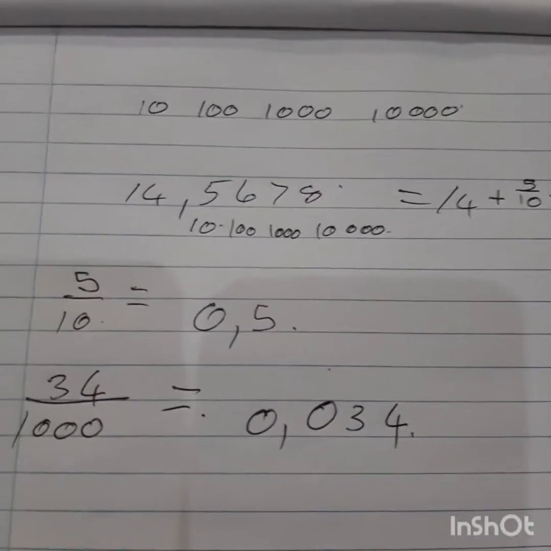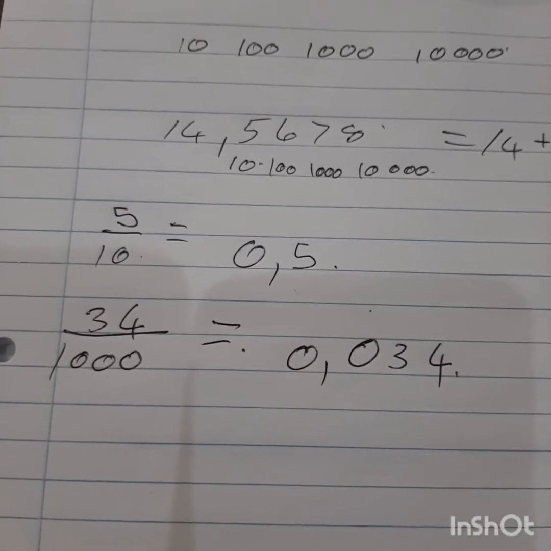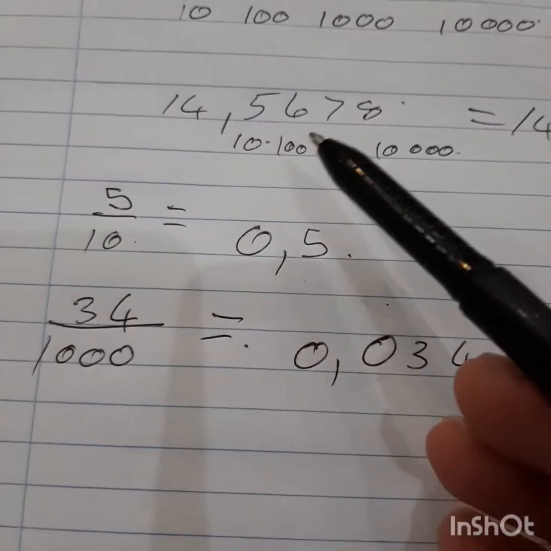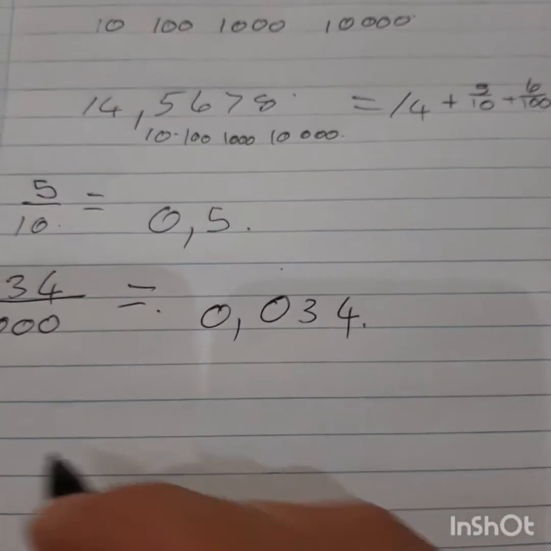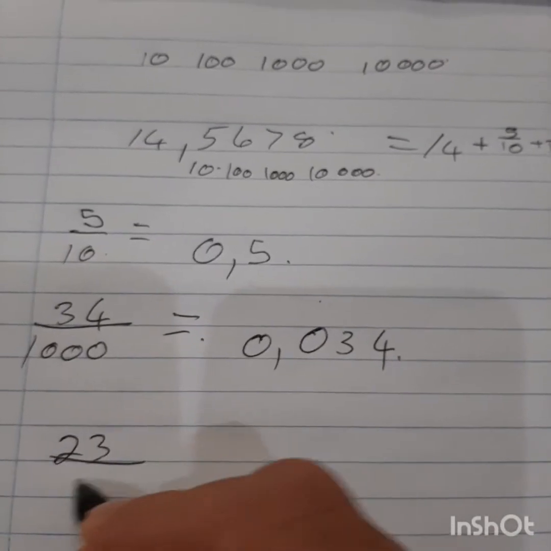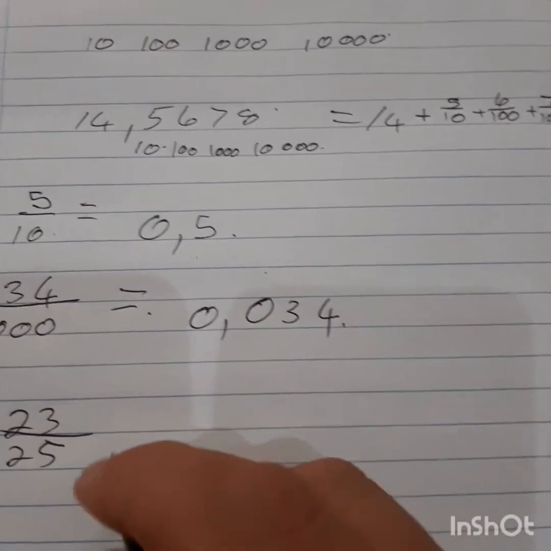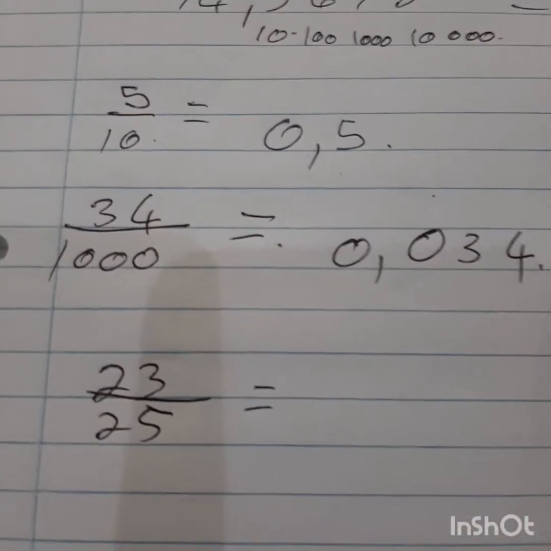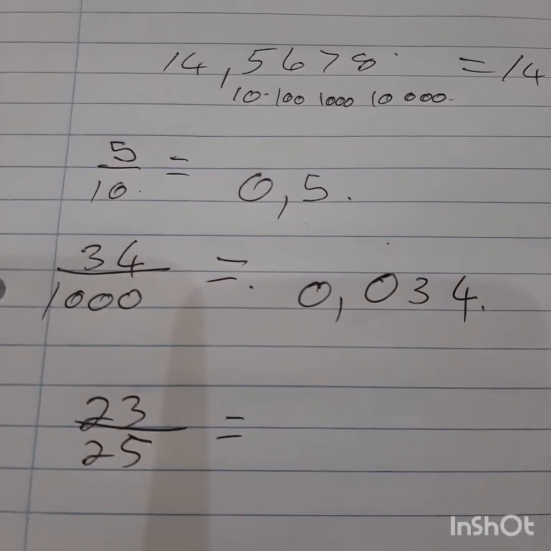But what happens if the denominator is not to the power of 10? If the denominator is not 10 or 100 or 1,000. Let's say we have 23 over 25, and I say, write that as a decimal fraction.